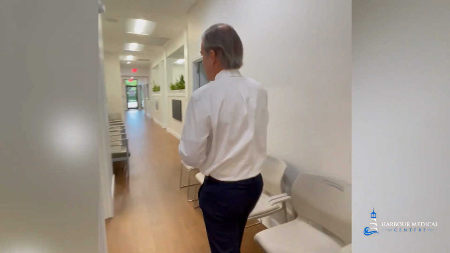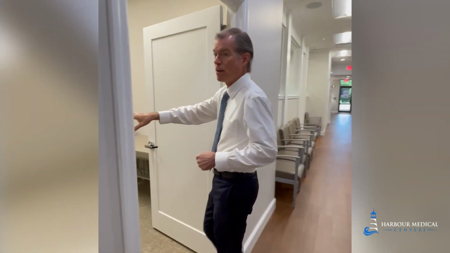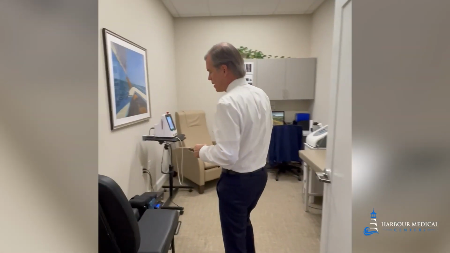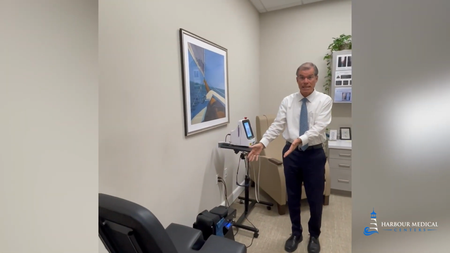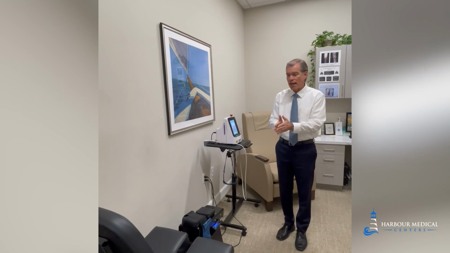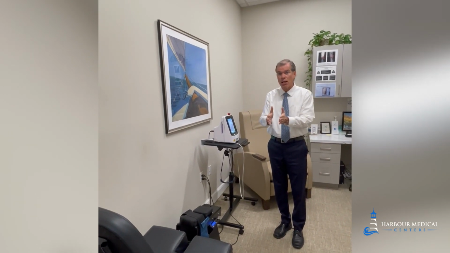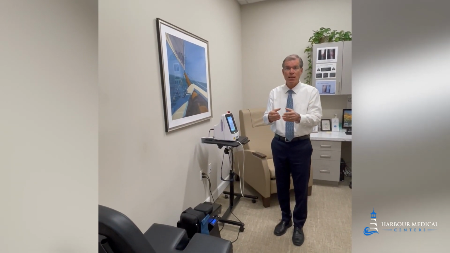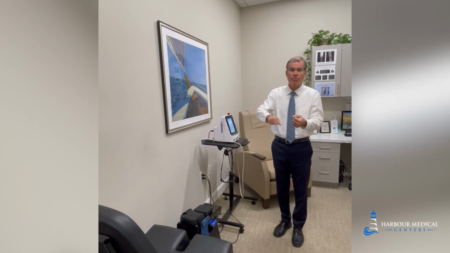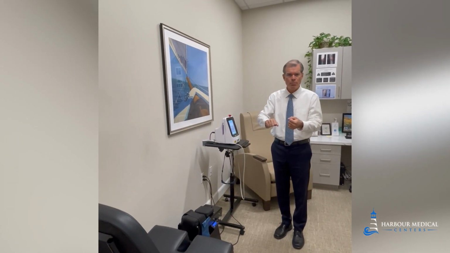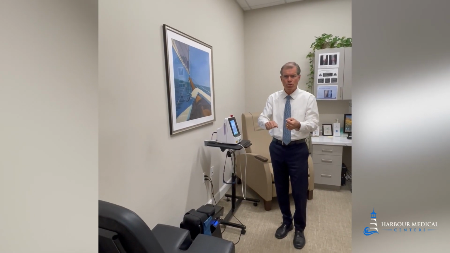Right across the hall here, we have a room that has a number of different modalities. This table right here is called our Knee On Track. It's knee decompression. That table allows for us to decompress the knee, rehydrate the meniscus, be able to balance the knee, and allow that knee to have a much more comfortable movement and range of motion to it.